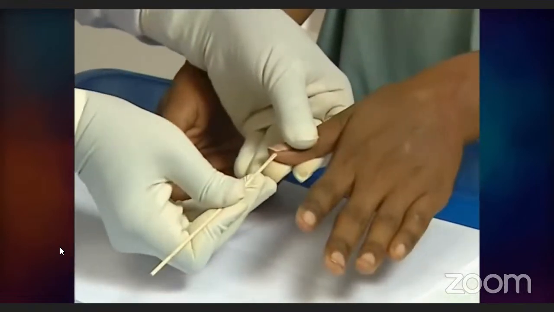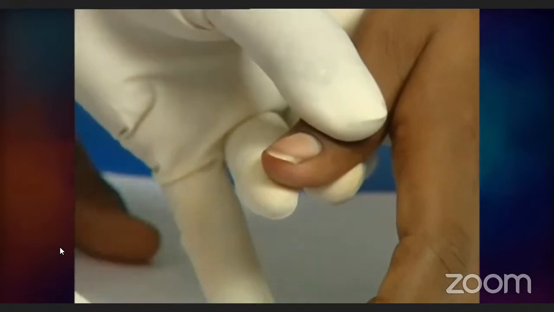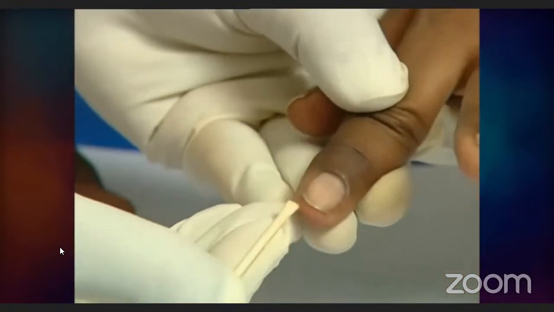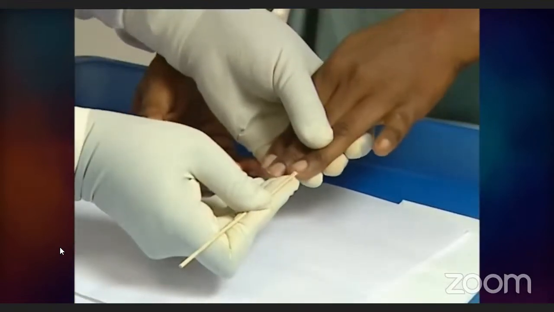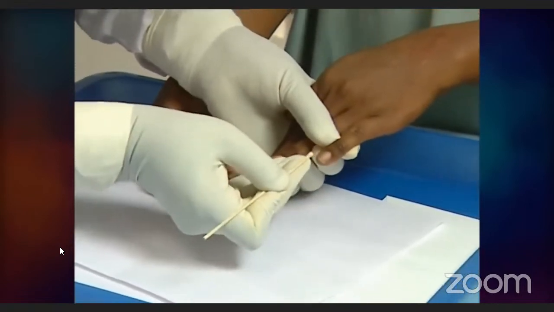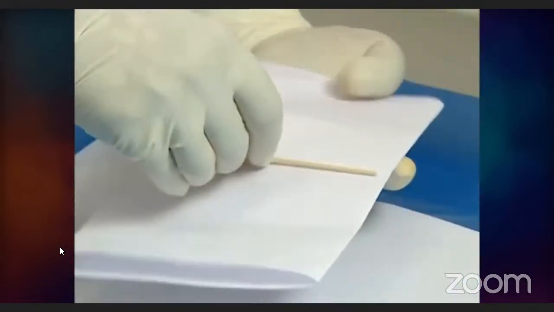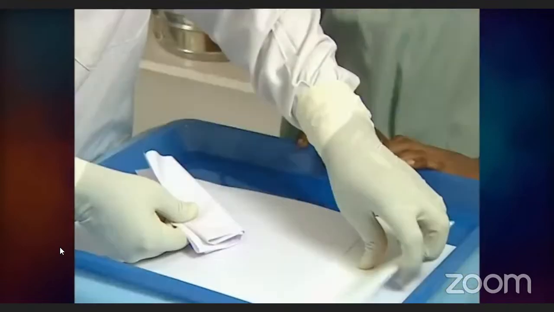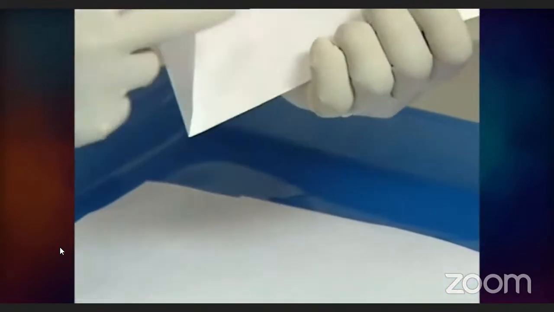A collection stick is enclosed within the packet. Use it to perform the fingernail scraping. The scraping should be done very gently as to remove loose debris only and not the victim's nail bed tissue, which is rich in the victim's DNA. Do this over the paper. Drop the collection stick in also. Refold the paper. Place items in the envelope and mark accordingly.